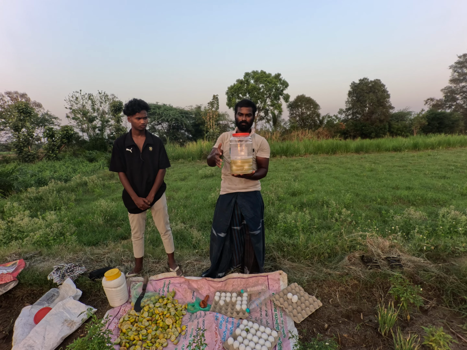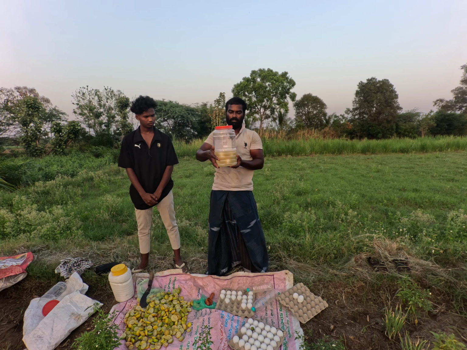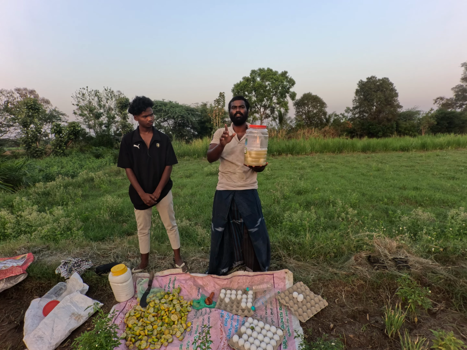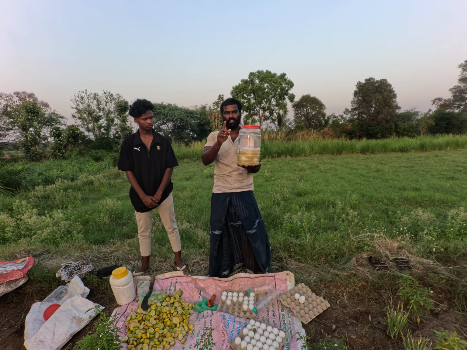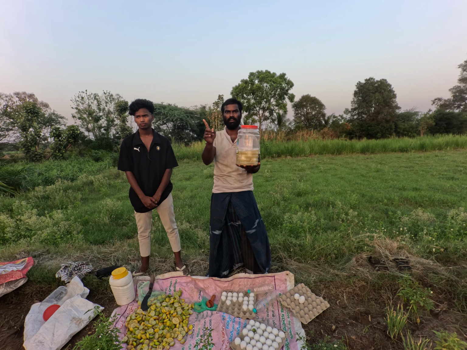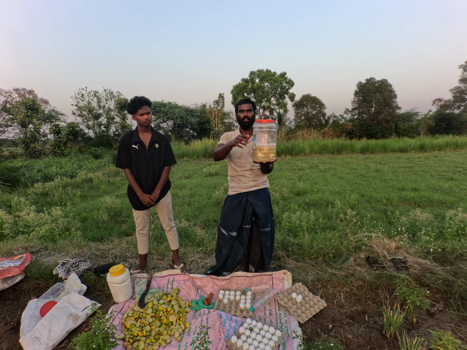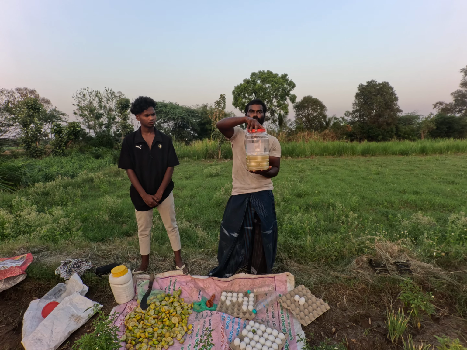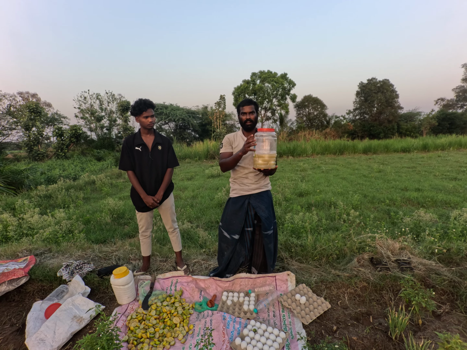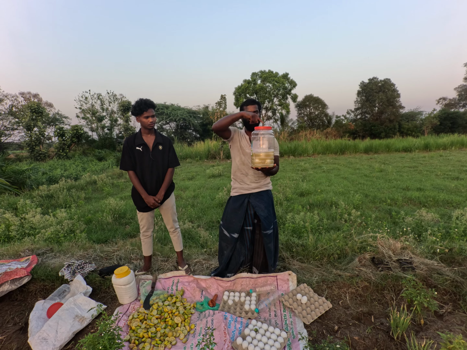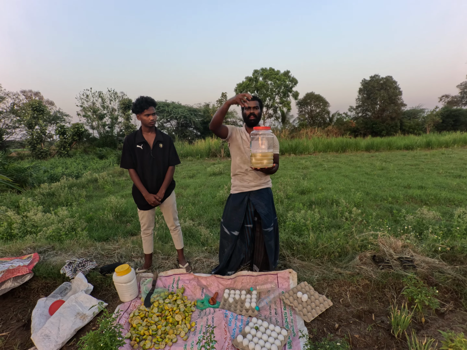Are you understanding? This egg amino acid is prepared in 2 stages. The first stage is the first 11 days, where we keep it like this and open and close the lid morning and evening. After the 12th day, we add 500 grams of jaggery to this liquid. We take one stick and smash all the eggs, and after that we add the jaggery.